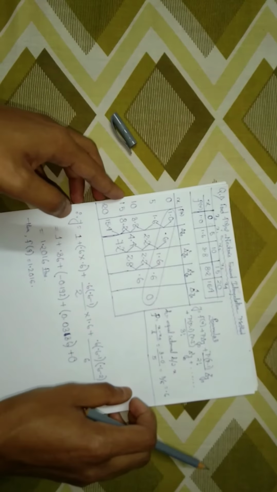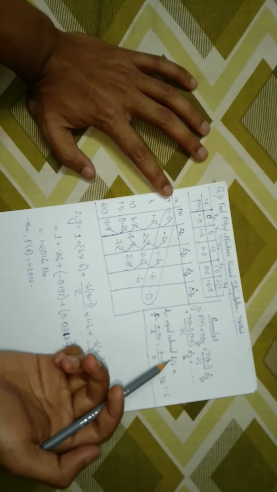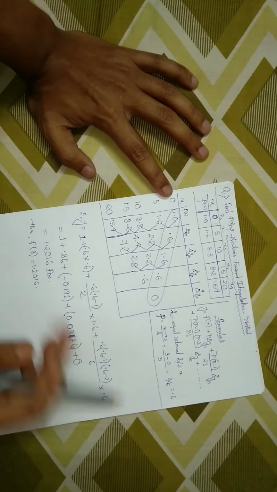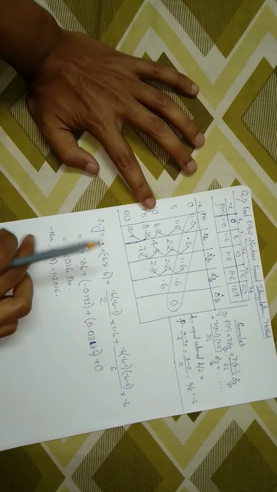So now after getting all the relative values which we require to solve by Newton's forward interpolation method, we put the values in the formula, which is y is equal to f of x. We know f of x is 1.0.